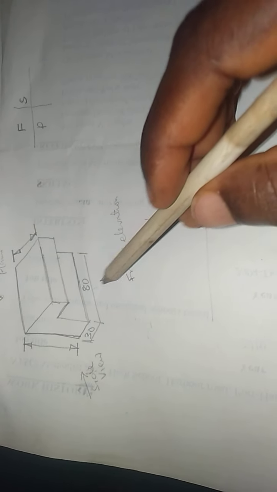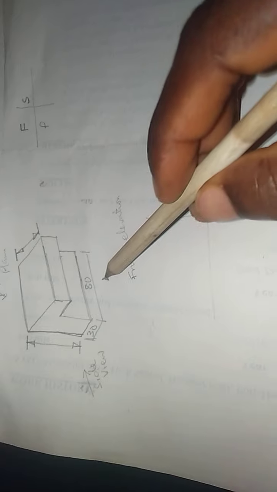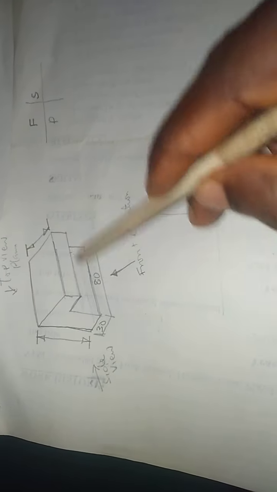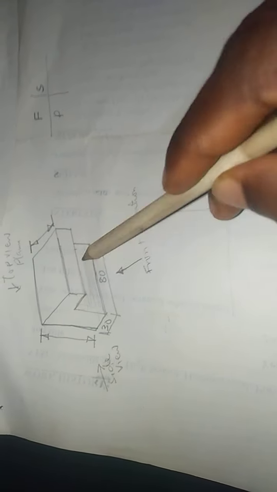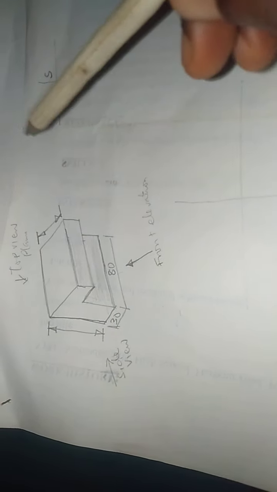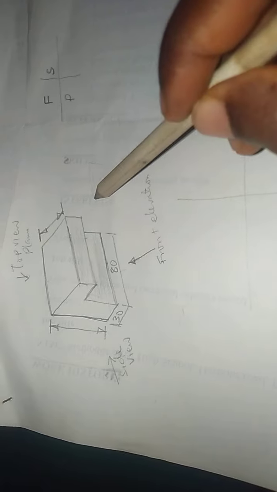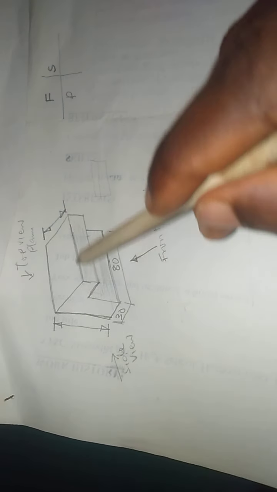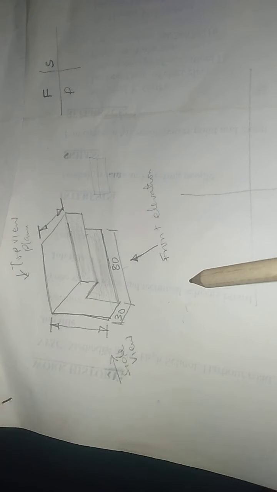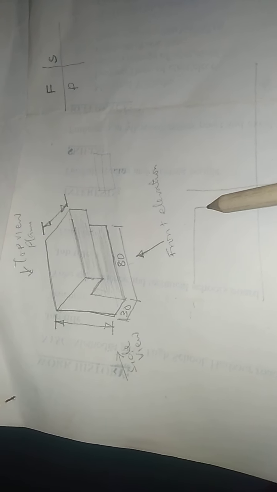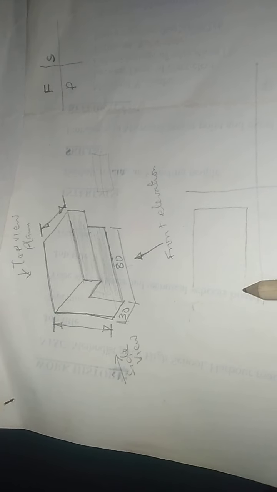If this is the front elevation, and you are looking at it from here, let me use shading to show what you can see. You are going to see something like two rectangles, this and this. We'll use that to represent our front view.